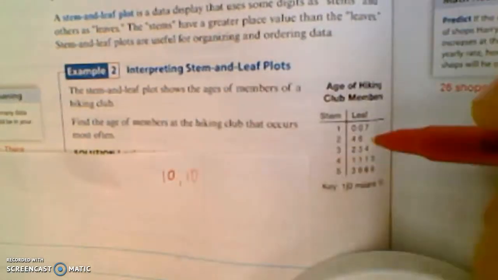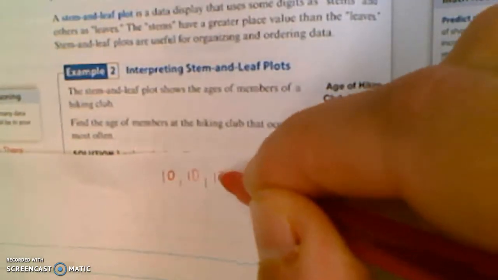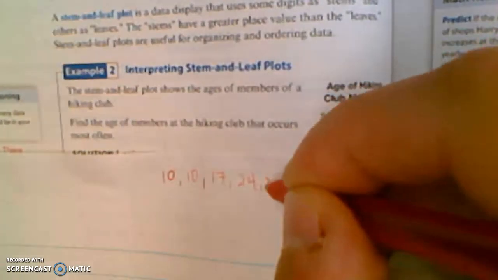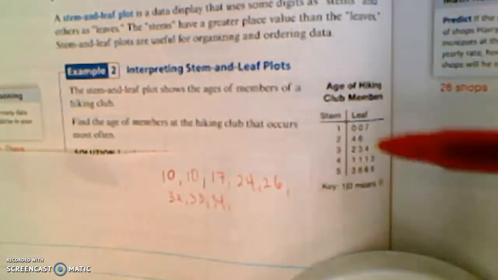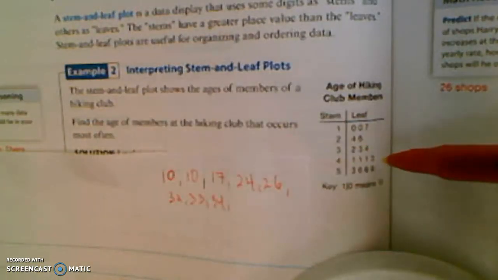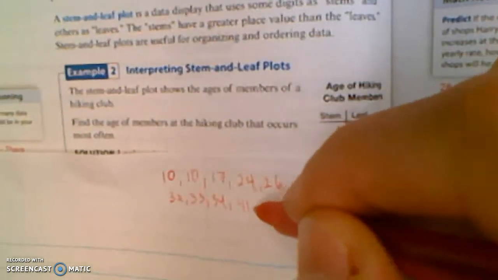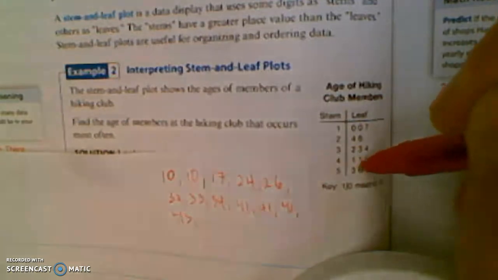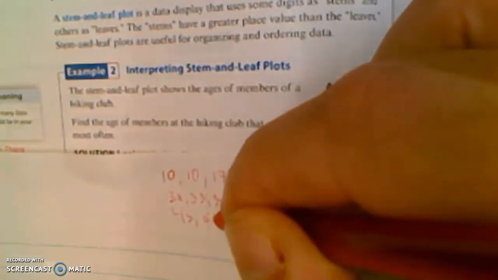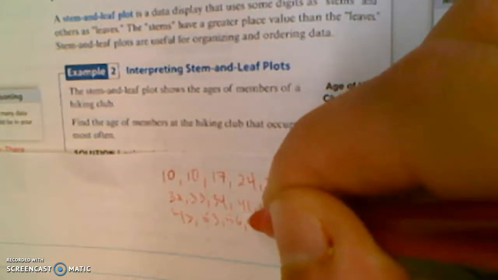10, 10, 17, 24, 26, 32, 33, 34, 41, 41, 41, 43, and 53, 56, 56, and 59.